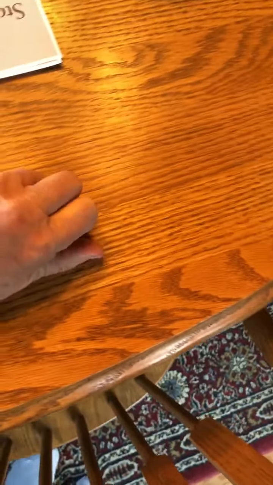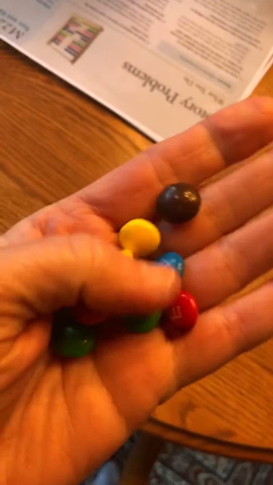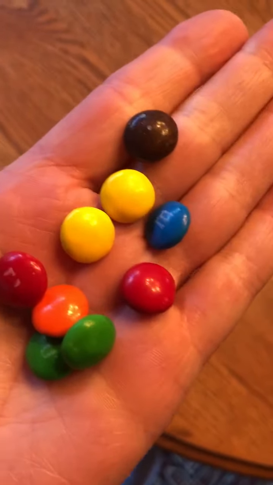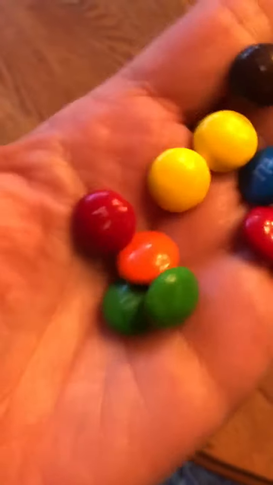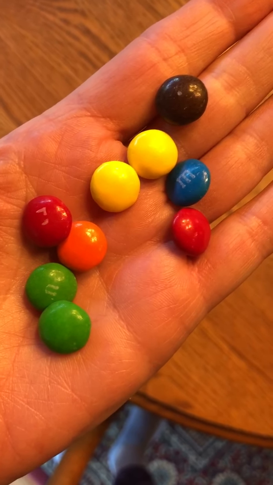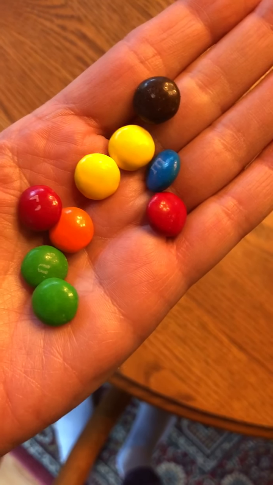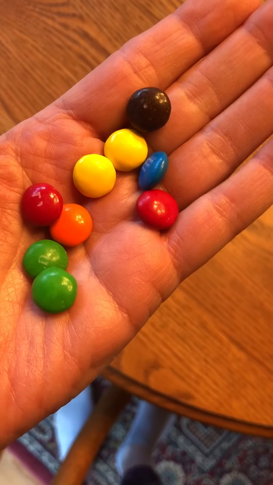All right, here's my last one. This is going to be my favorite one. All right, have a look here. What do I have? I have M&Ms. How many do I have? Can you count them? 1, 2, 3, 4, 5, 6, 7, 8, 9. I have 9 M&Ms.